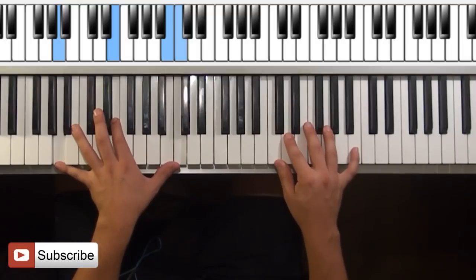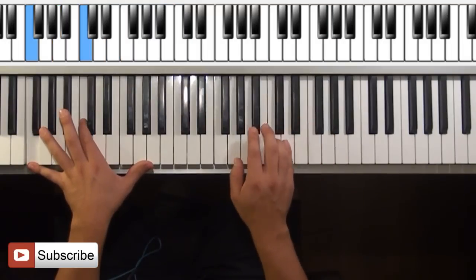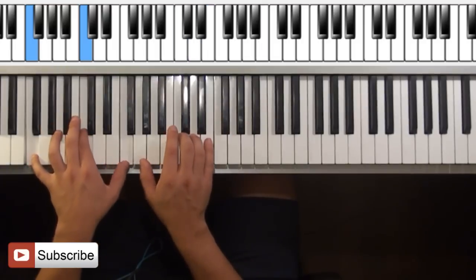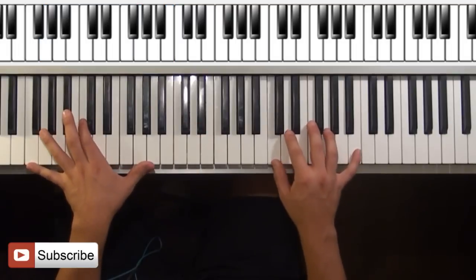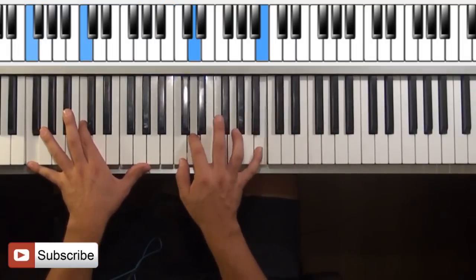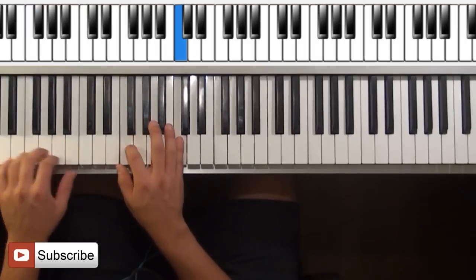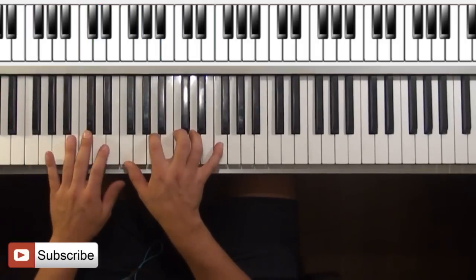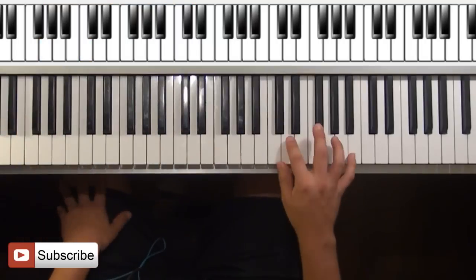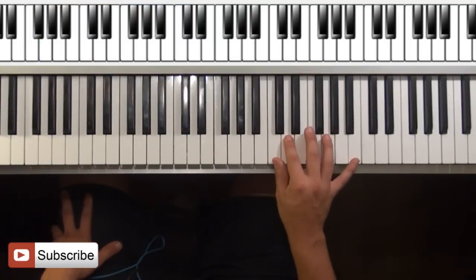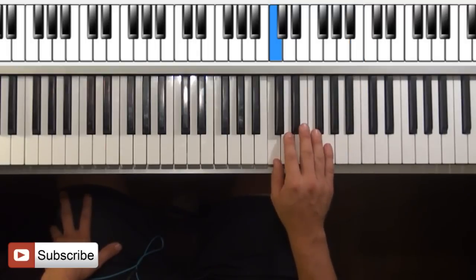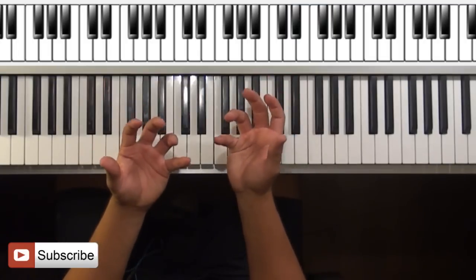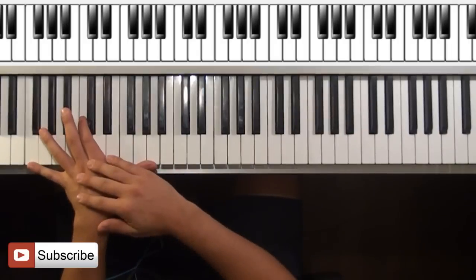Okay, let's see if I can get it. One try. One more time. Okay, so I'm going to show you that. Essentially the run goes like this. Okay, so slowly. Okay, see that? It's a lot of hands together, right hand doing a weird rhythm, left hand keeping timing.